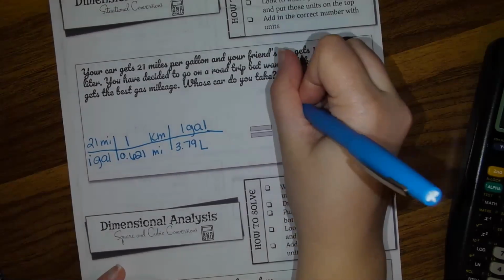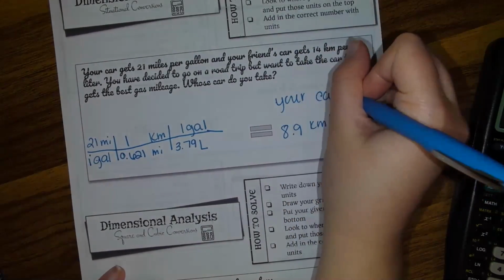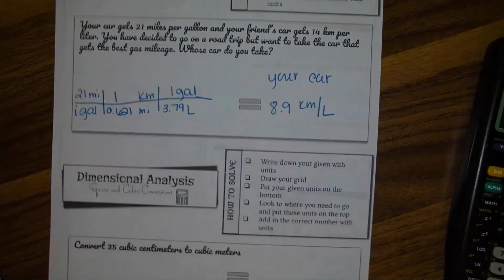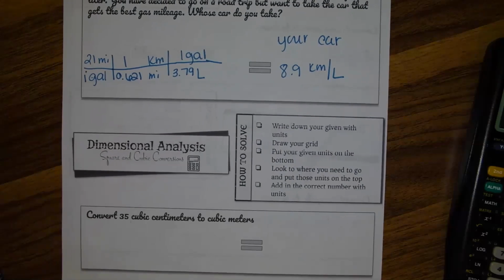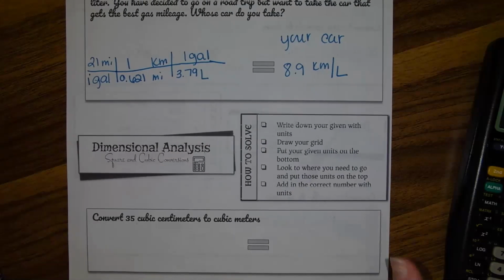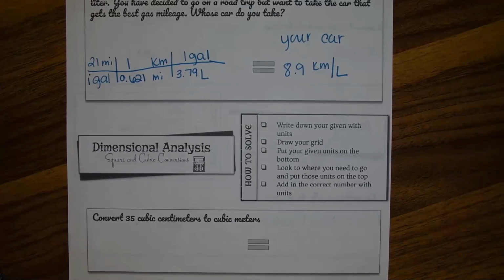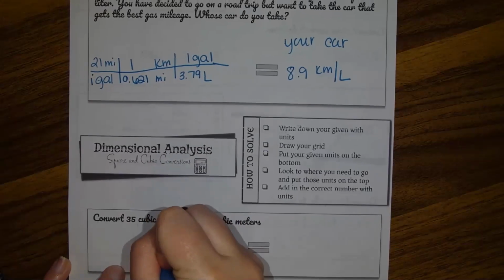Your car. So this is how we can use dimensional analysis in our actual lives. Now, the final one that I want to go over, just because you may see this as well with our mole to mole problems and things along those lines. When you want to convert cubic centimeters to cubic meters, we have to do things a little bit differently.